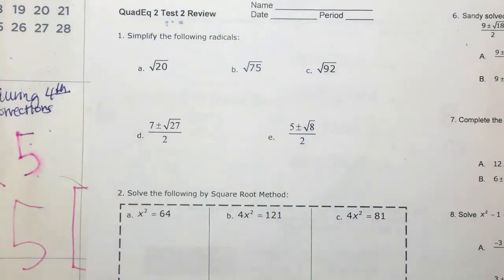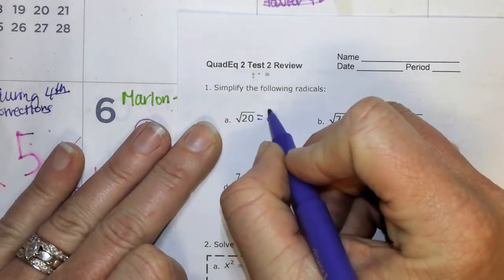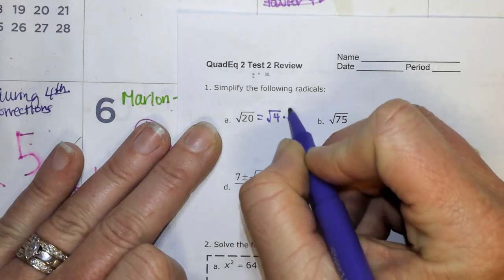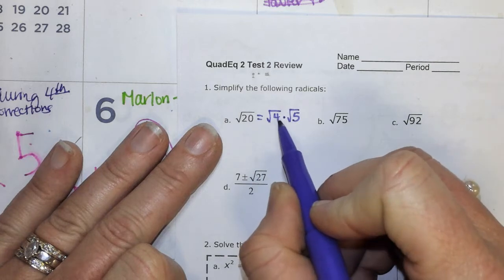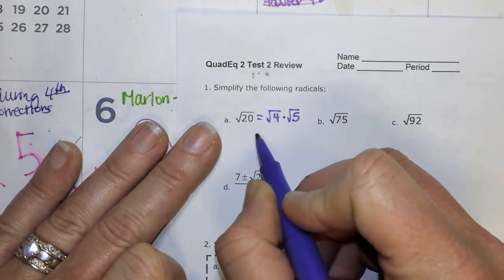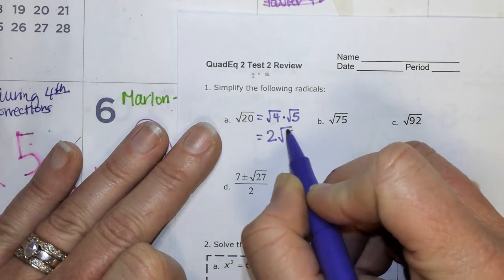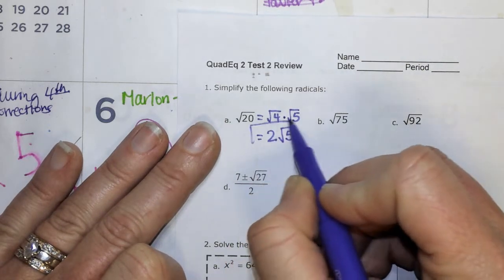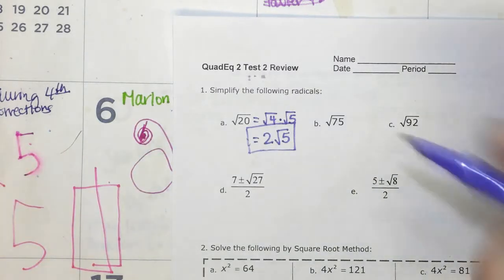So that means that this square root of 20 is equal to the square root of 4 times the square root of 5. Okay, so now since I know that I can go ahead and take the square root of this, I'm now going to simplify this to 2 times the square root of 5, and that would be my answer. Okay, so the same thing with b.